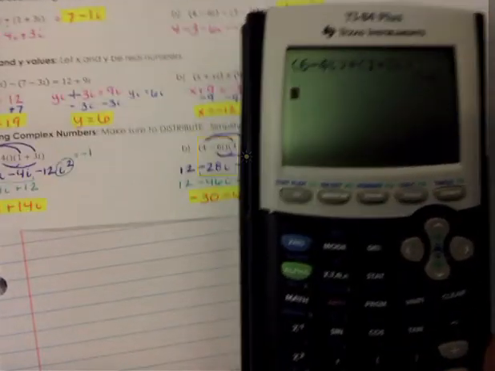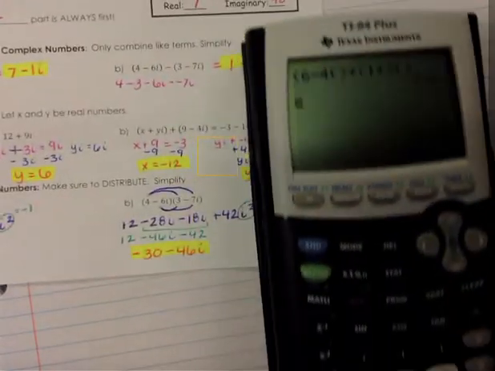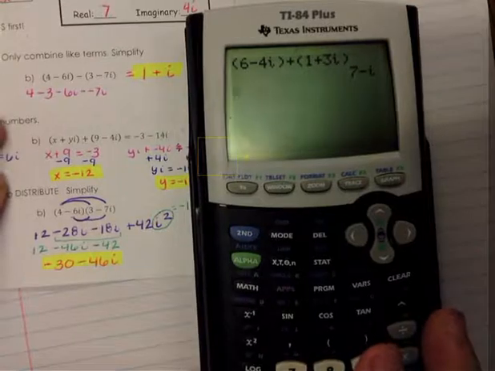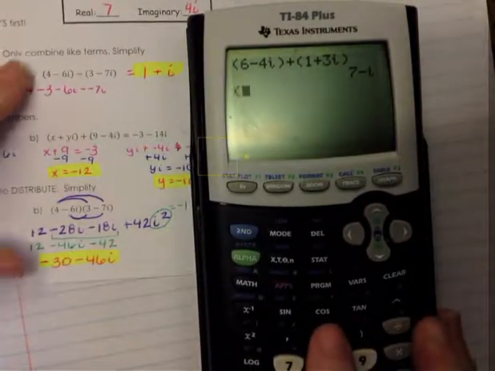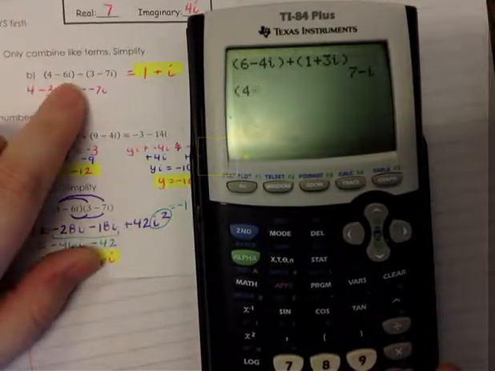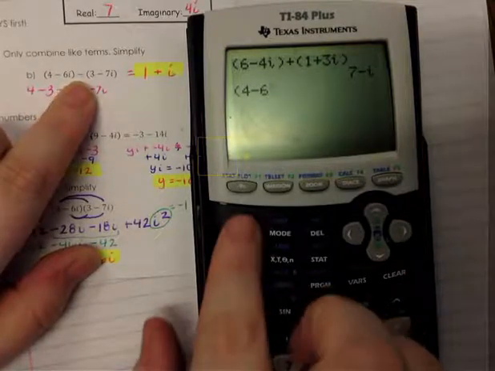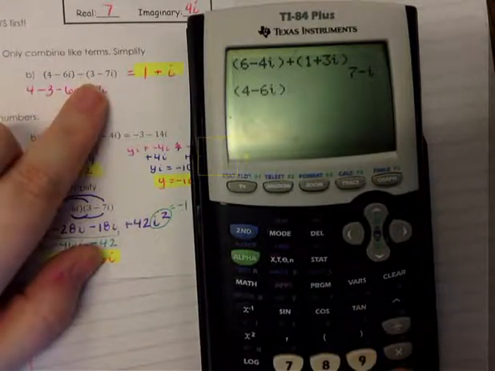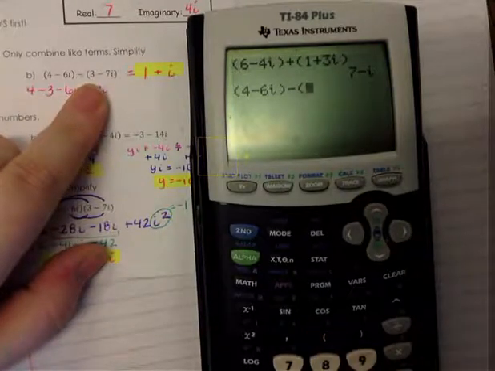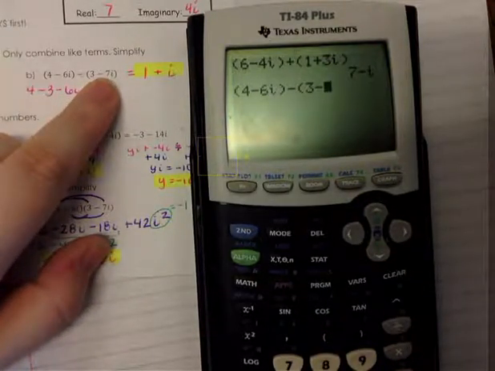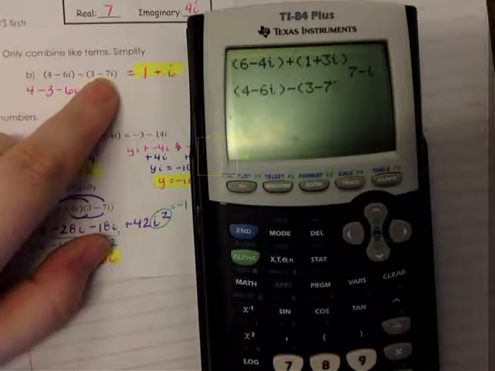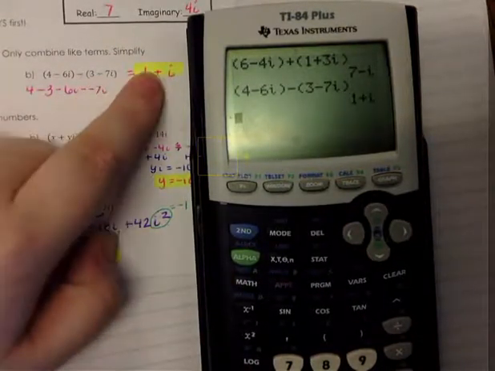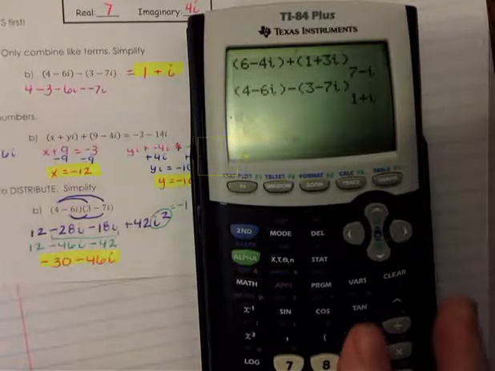I'm going to check all of the ones that I did operations on, just to make sure that my answers are correct. For part B, I had parentheses, 4 minus 6, second decimal to get the i, close parentheses, minus parentheses, 3 minus 7, second decimal to get the i, close parentheses, enter. 1 plus i. Got the exact same answer.